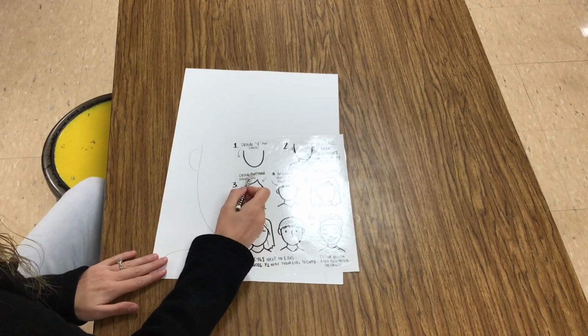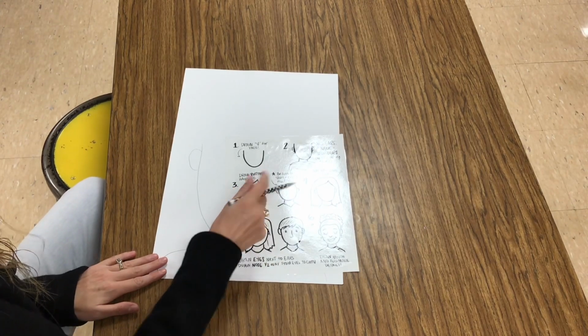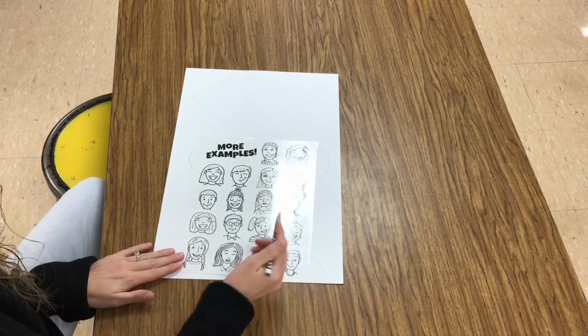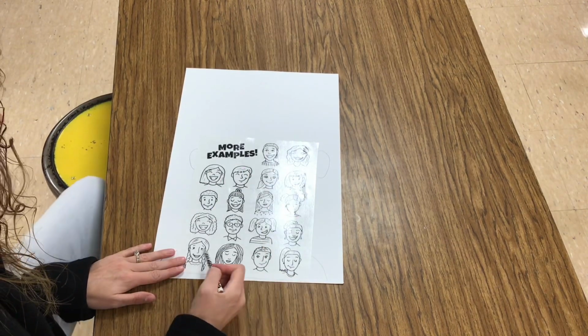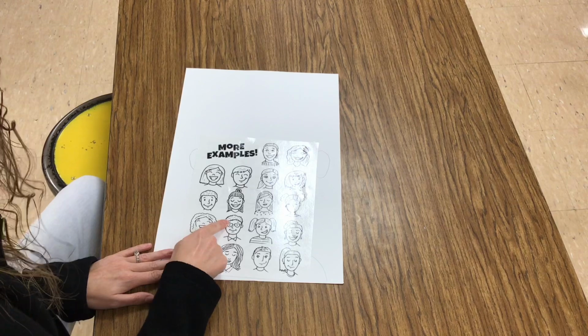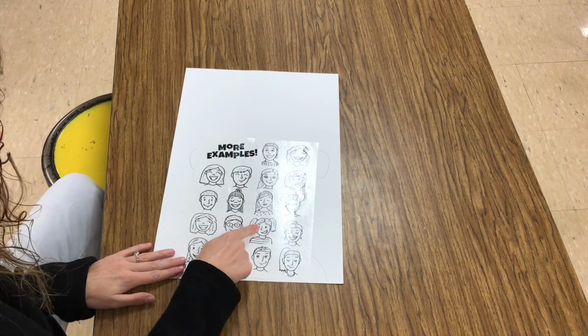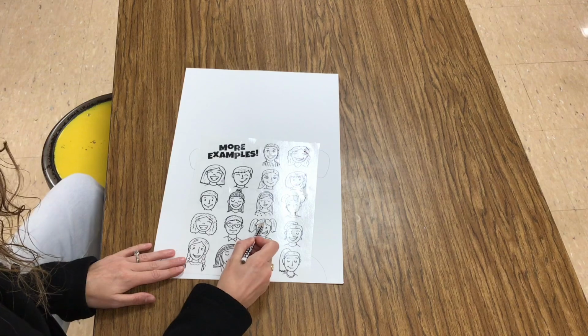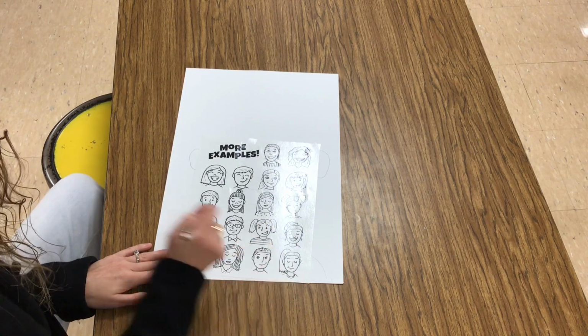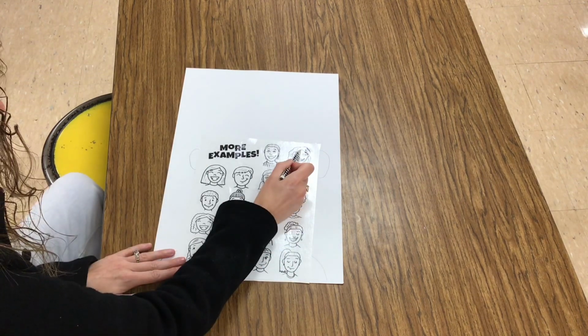Next, draw the bottom of your hairline. This is where your hair touches your forehead. So look at the back page, and there's lots of ideas of different hairstyles. Maybe you have short hair. Maybe your hair is styled in pigtails. You're looking at this line on your forehead. That's what you're going to draw next. For me, I think my hairline is kind of similar to this.